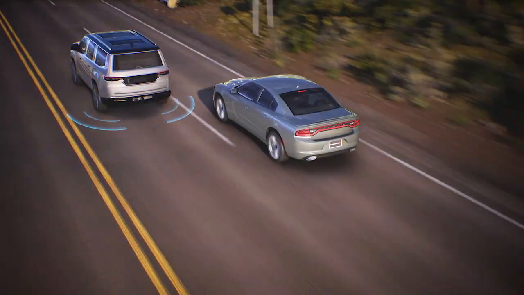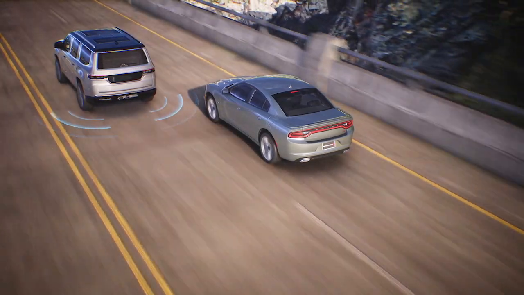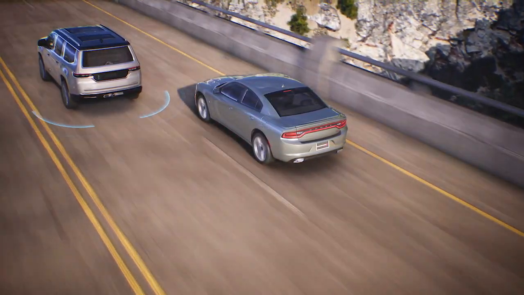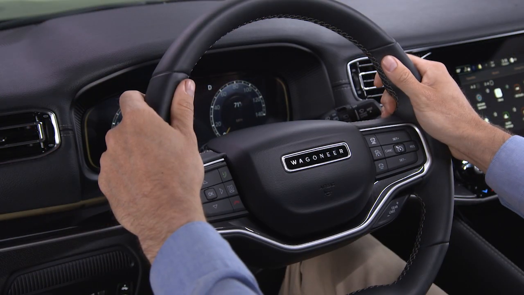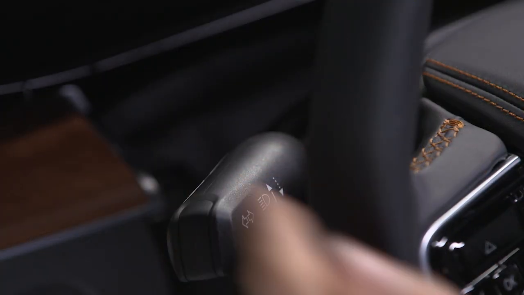ALM also uses the blind spot monitoring sensors to detect vehicles in neighboring lanes, and it can provide steering assistance to help you avoid collision with these vehicles, even if you use your turn signal.